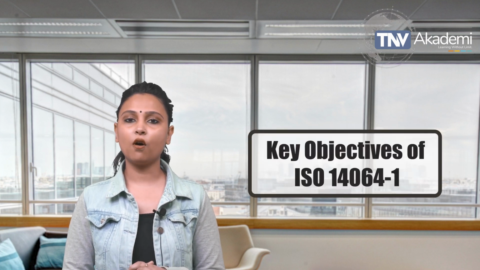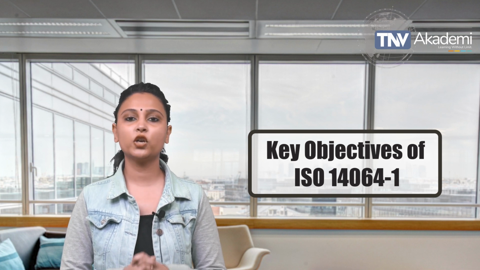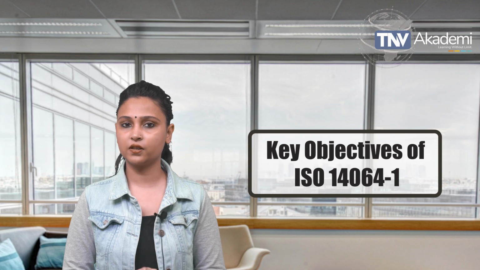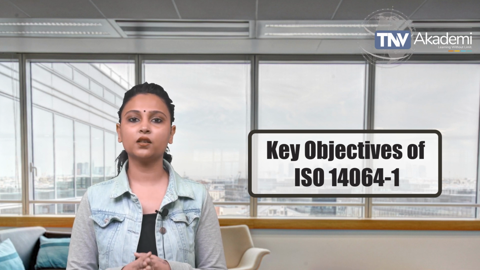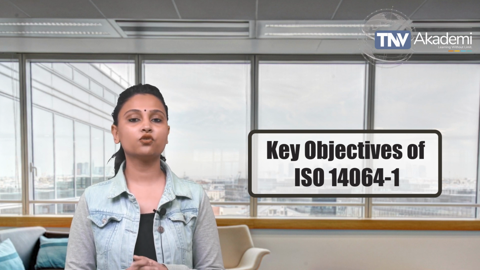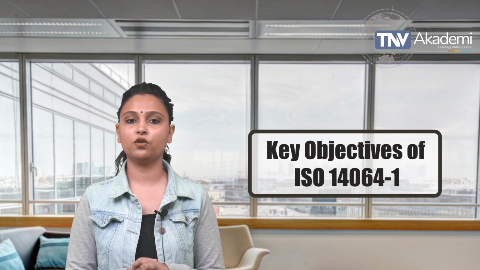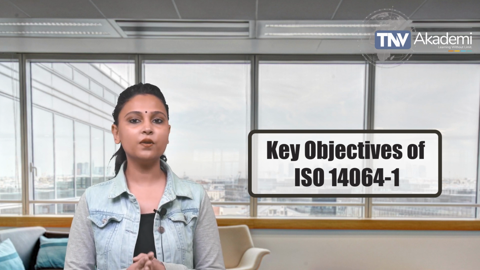Key objectives of ISO 14064-1. The key objectives of ISO 14064-1 include promoting consistency and comparability in greenhouse gas accounting, enhancing transparency and accountability in reporting practices, facilitating credible and reliable information for stakeholders.